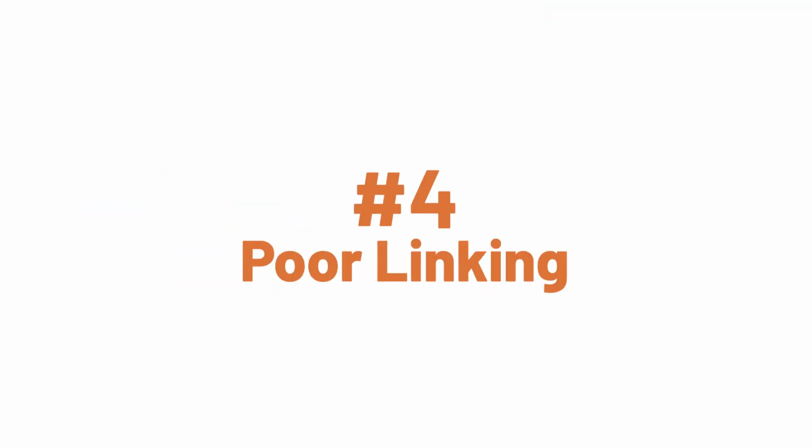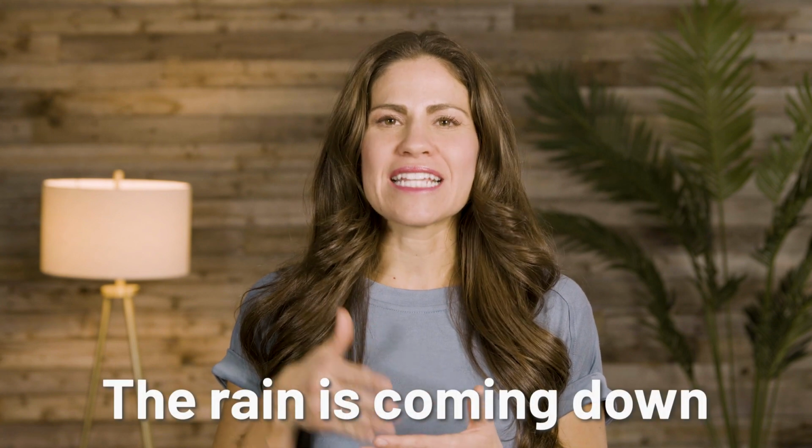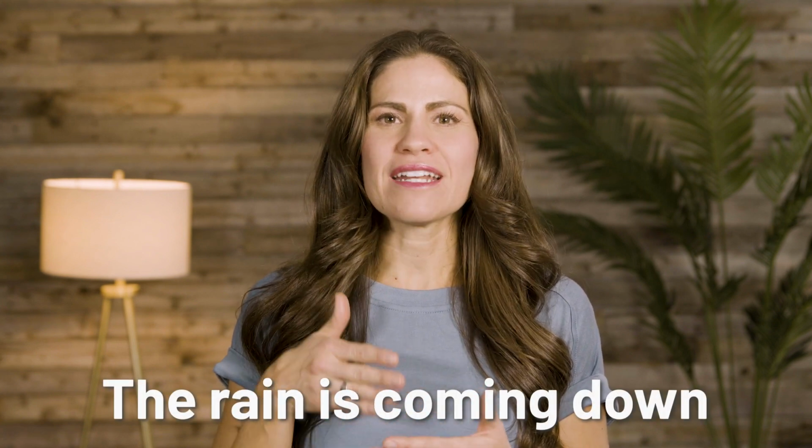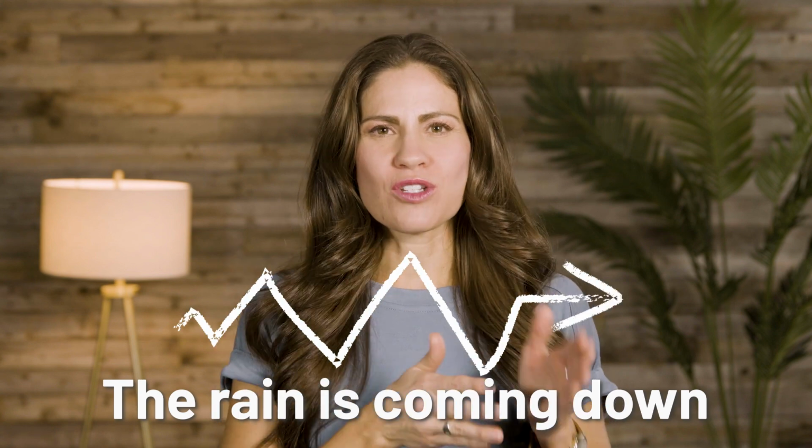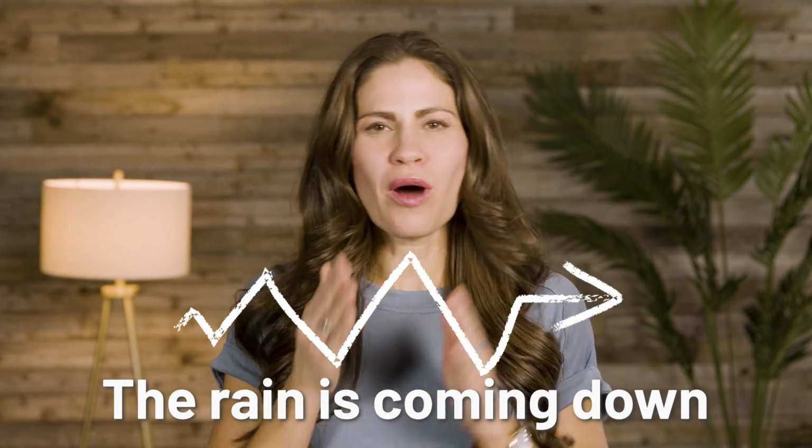So confusing that L and R can really cause a lot of problems in understanding each other. The fourth common error for Korean speakers is poor linking. Okay, this goes into the rhythm of American English. What we hear more is a choppy rhythm instead of smooth. So when I mean choppy is the rain is coming down, where each word is chopped up into its own part.